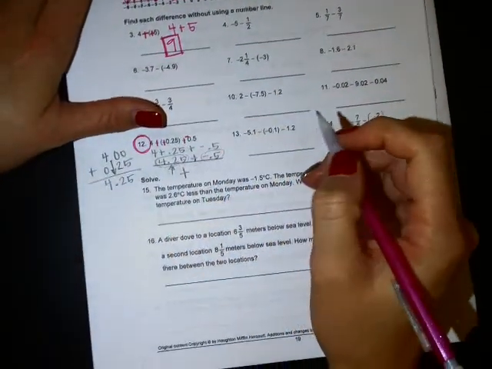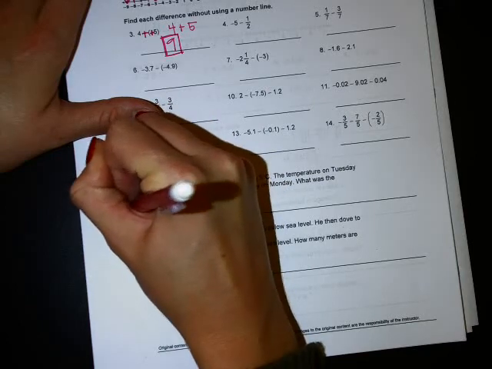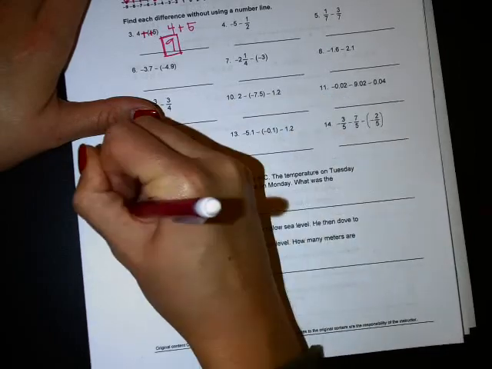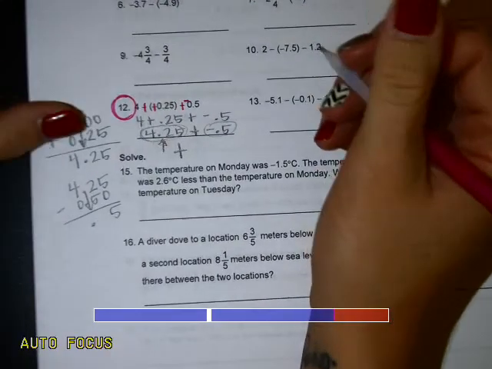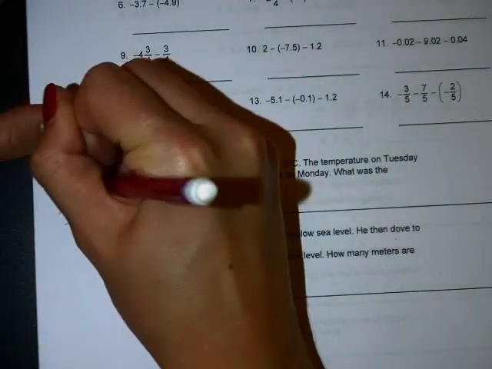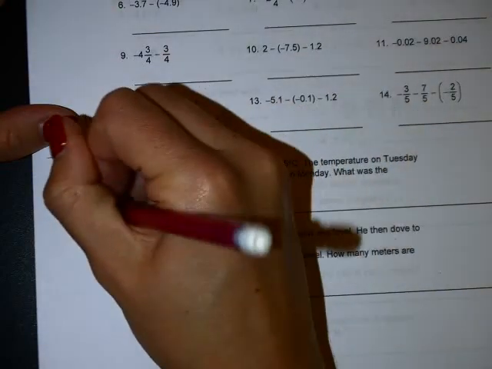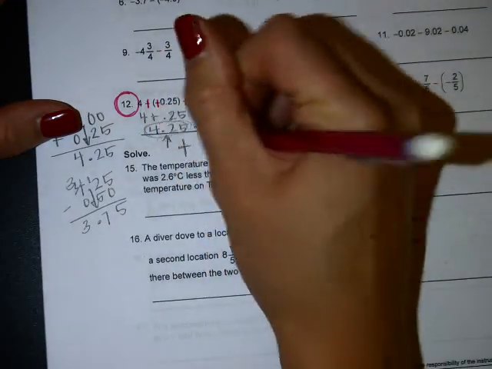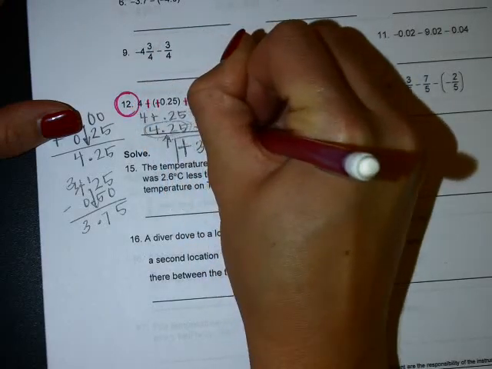Difference means subtract. Okay, so when it told us to find the difference between 4.25 and 0.5, all I'm doing is subtracting. Decimals have to be lined up, so I add in some zeros. There. Drop down your decimal right away. And we borrow from here. 12 minus 5 is 7. And 3 minus 0 is 3. So there's my answer, and I already marked that it's positive, so I've got a positive 3.75. And I box it in.